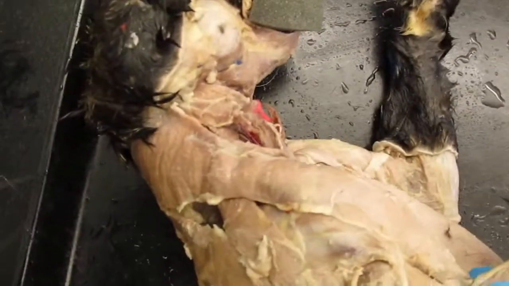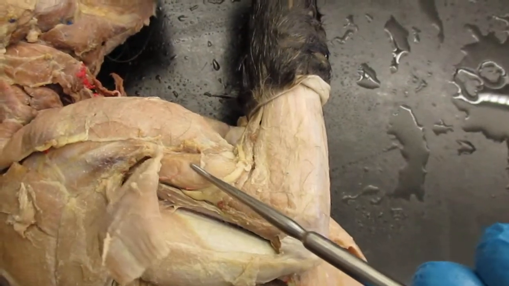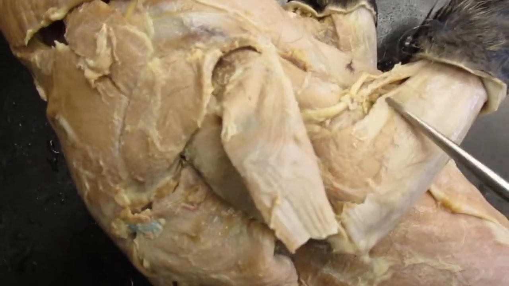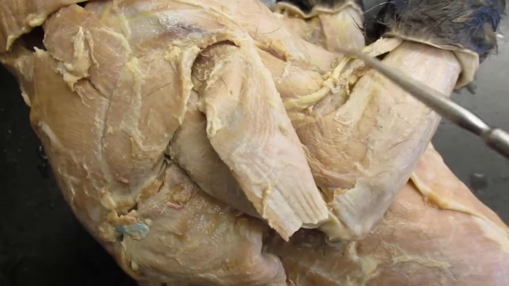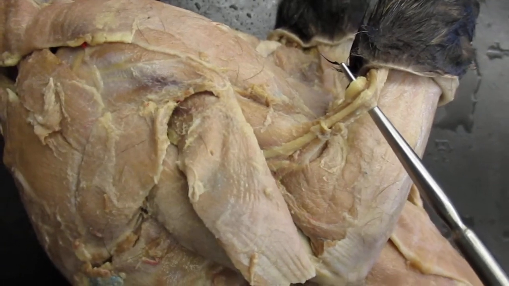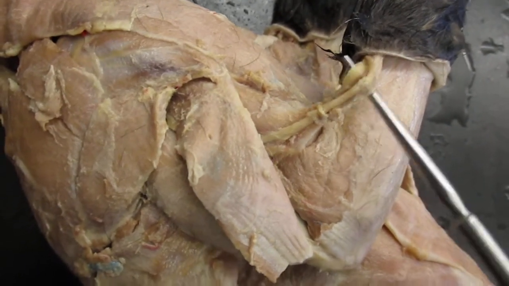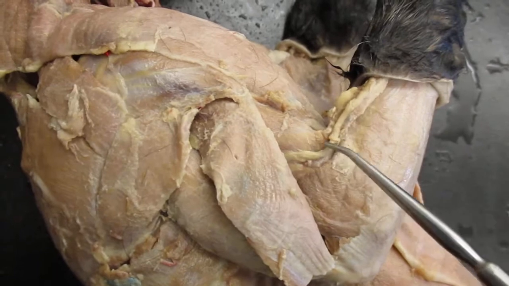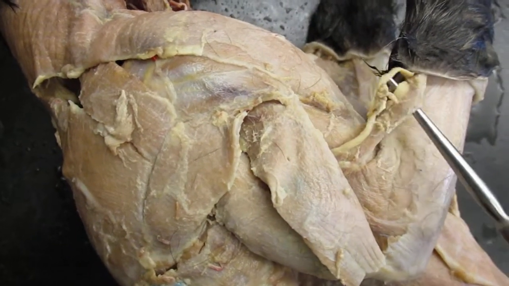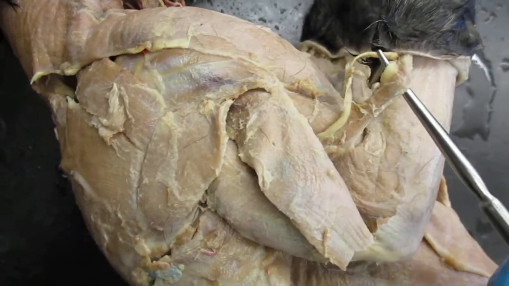I want to next show you the brachialis muscle, and that's right here. Here's your brachialis muscle, and then right here we can see my probe. We can see right here this muscle mixed in with the radial nerve would be the brachioradialis muscle.